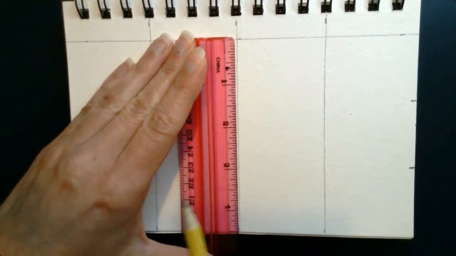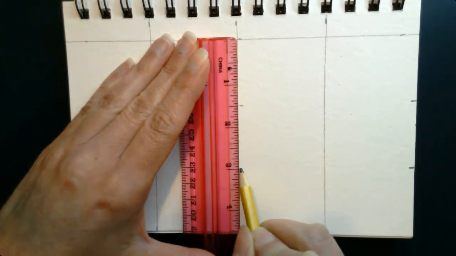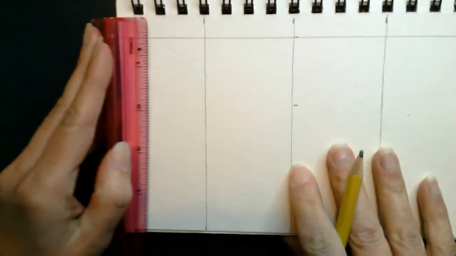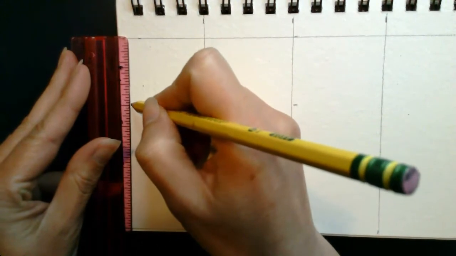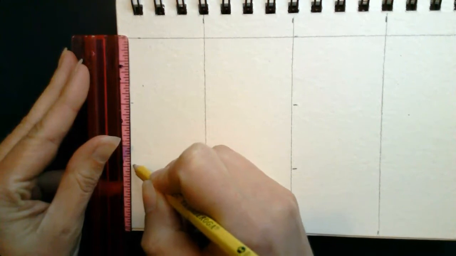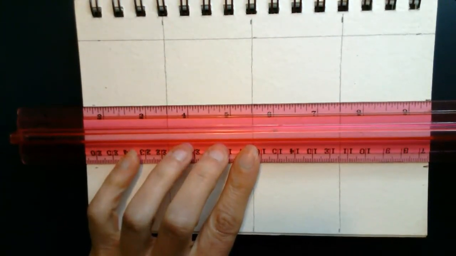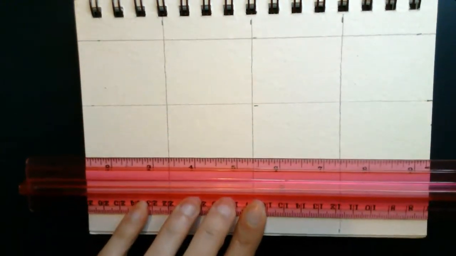So again, I am going to measure 1.5 and 3. And then again at the edge of my journal, 1.5 and 3. Okay, so now what I'm going to do is connect those with my ruler and draw a straight line across.